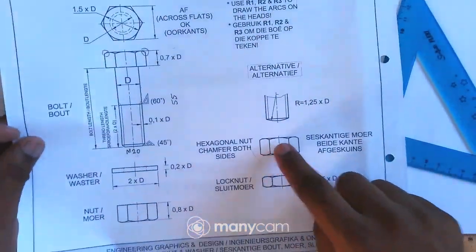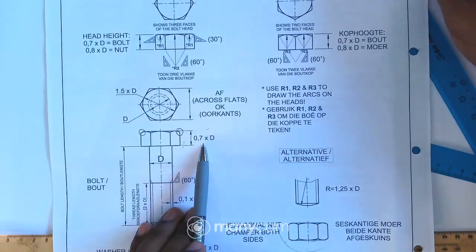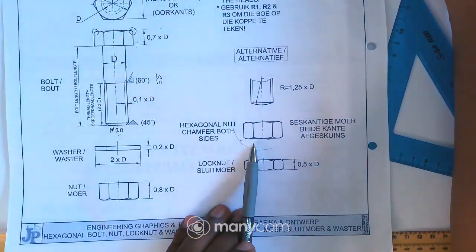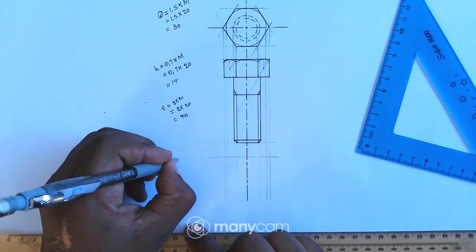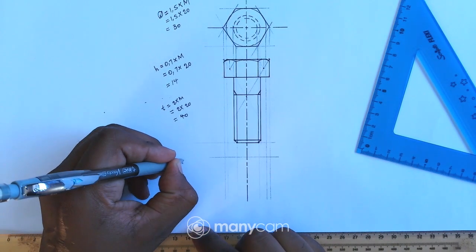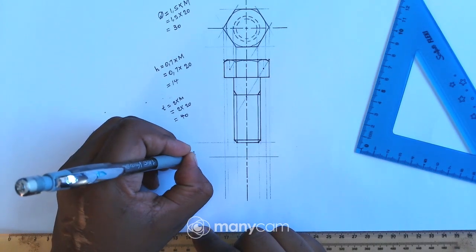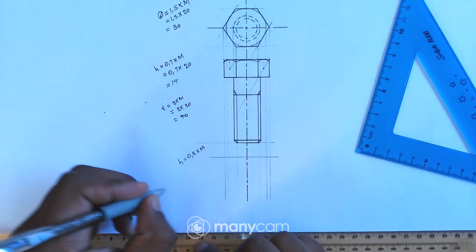So now, what's the height of the nut? I told you that for the bolt, the height of the head of the bolt is 0.7 multiplied by m, and for the nut it is 0.8 multiplied by the m value.